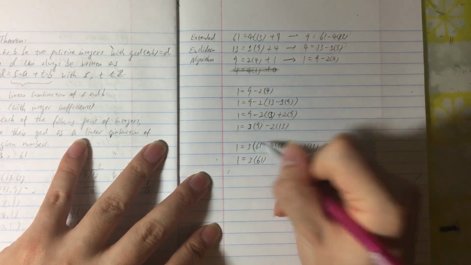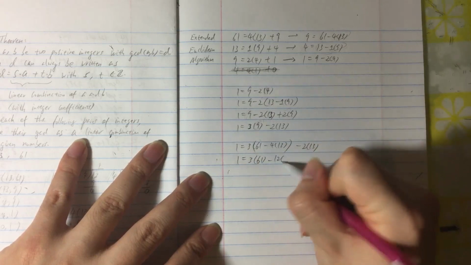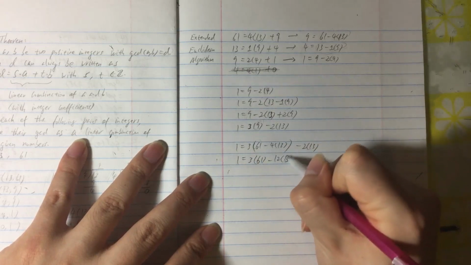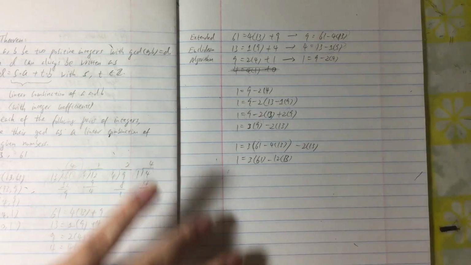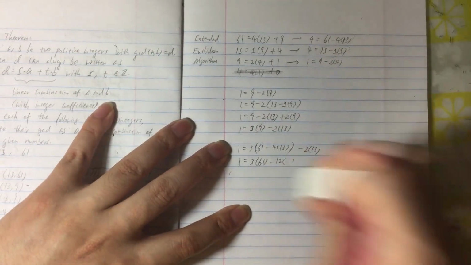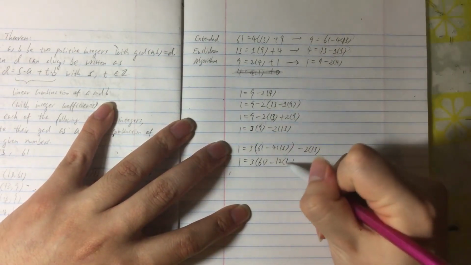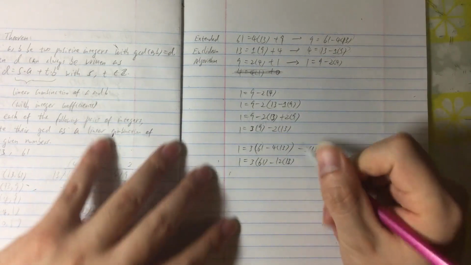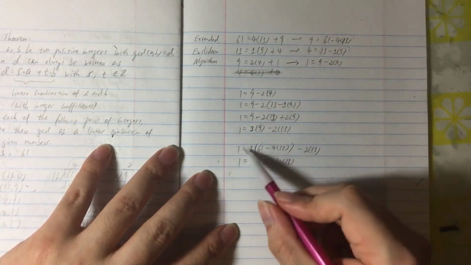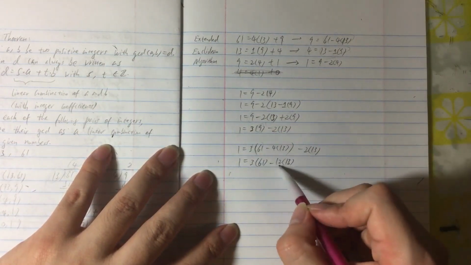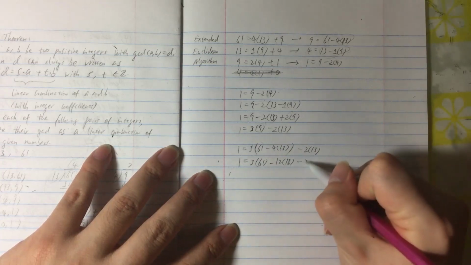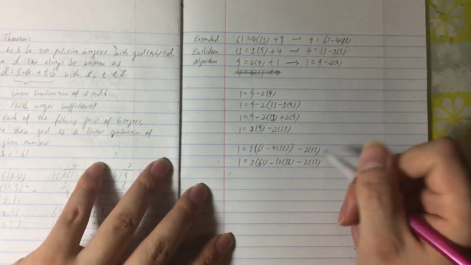I get 3 times 61 minus 12 times 13, since 3 times 4 is 12. Then minus 2 times 13.